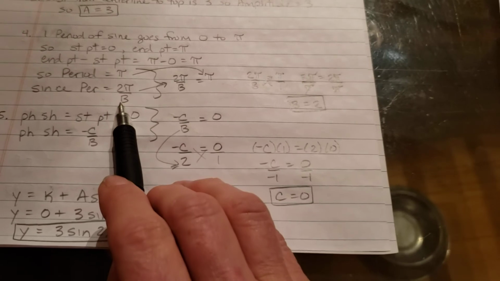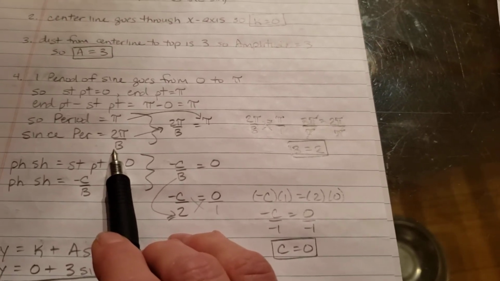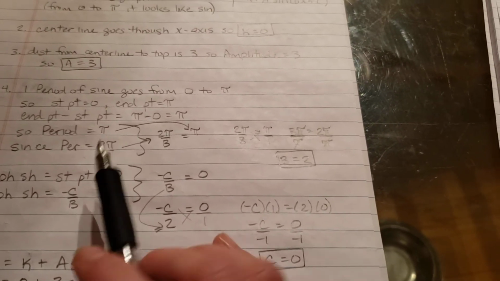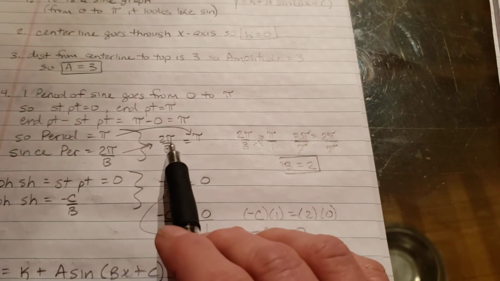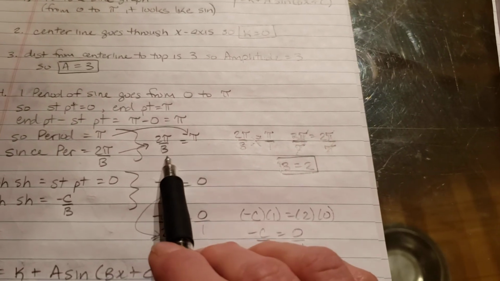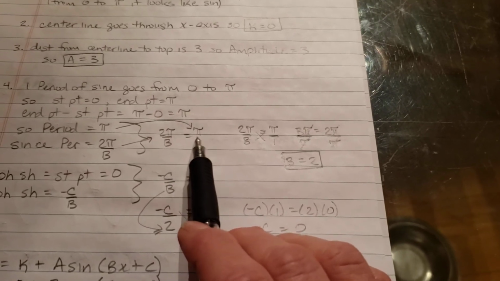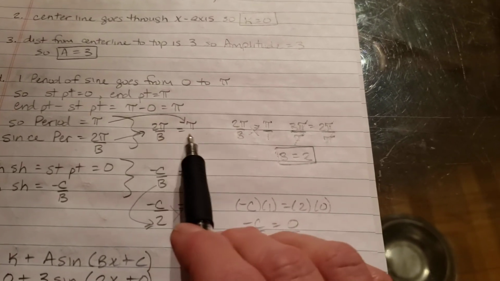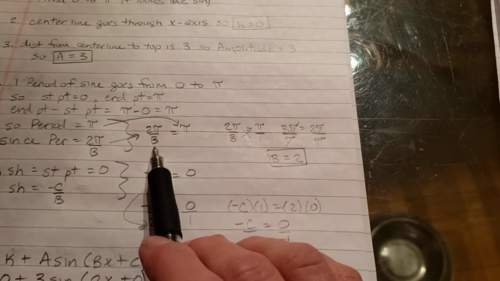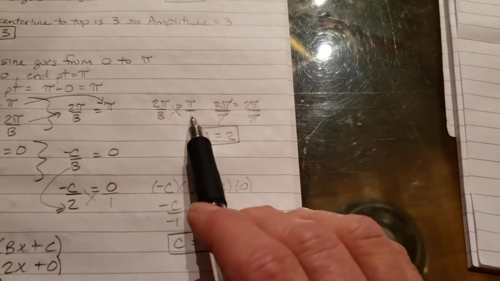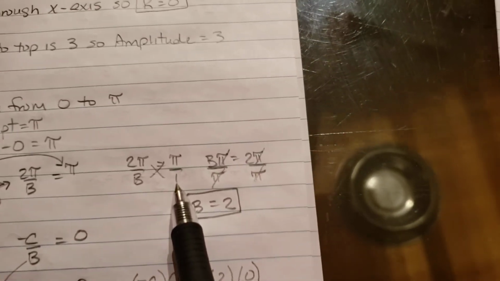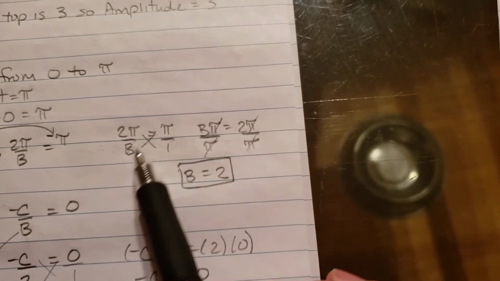So now we use the equation that period equals 2 pi over b. If the equation for the period is 2 pi over b, and by looking at the graph our period is pi, we set those two things equal to each other. So 2 pi over b equals pi. Then we'll put a 1 underneath pi and cross multiply.